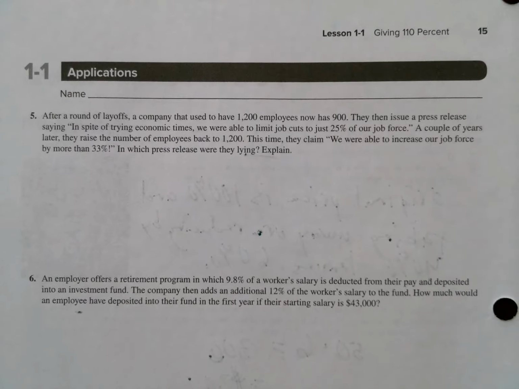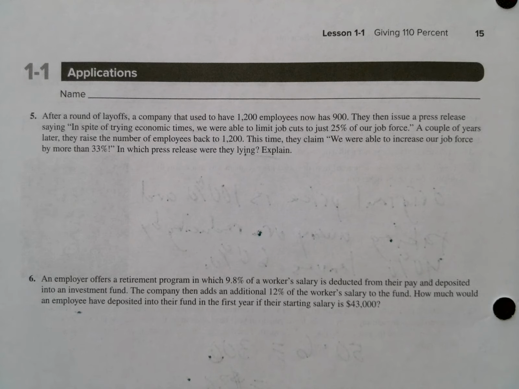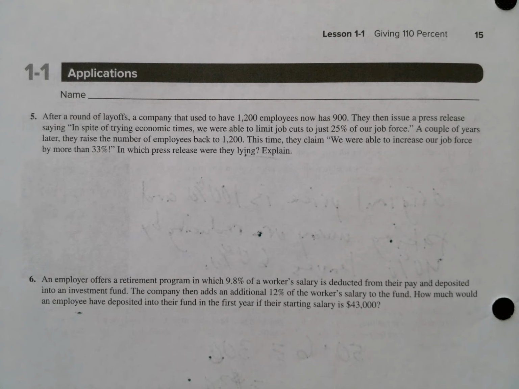Okay, number 5. It says after a round of layoffs, a company that used to have 1,200 employees now has 900. They then issue a press release saying, in spite of trying economic times, we were able to limit job cuts to just 25% of our workforce. A couple of years later, they raised the number of employees back to 1,200.